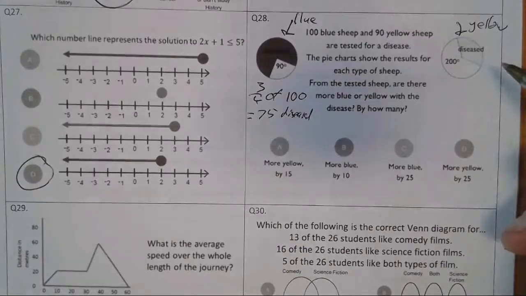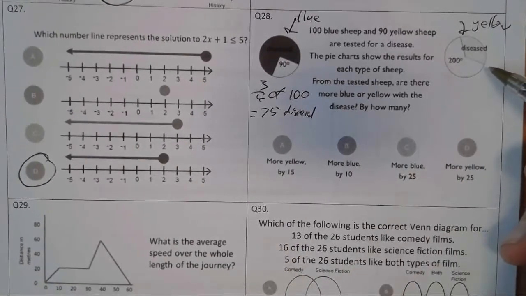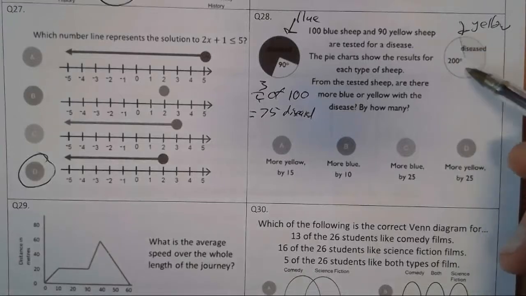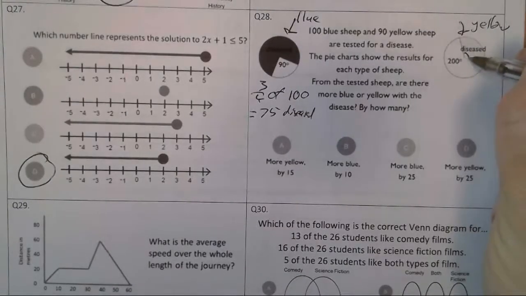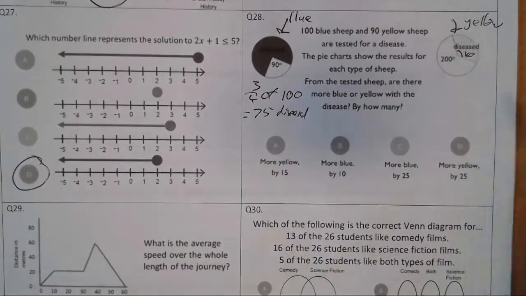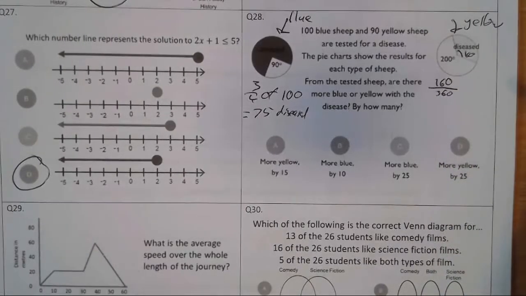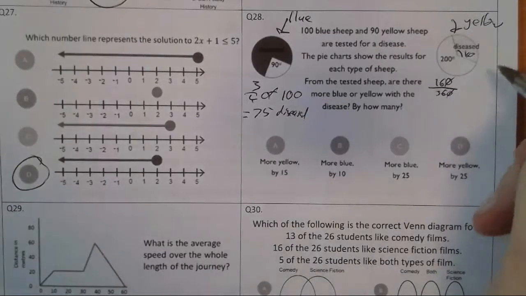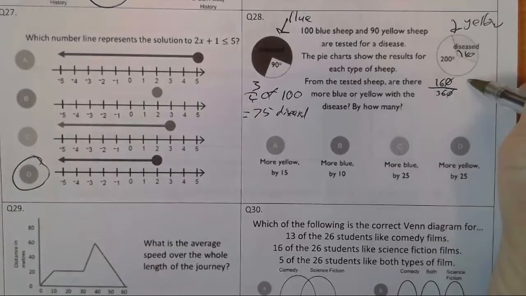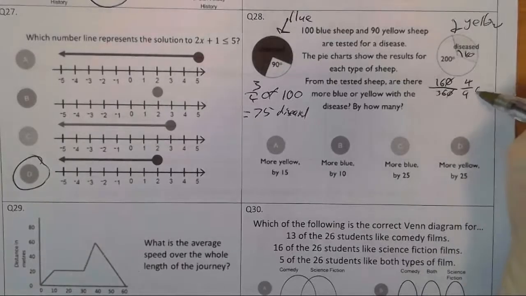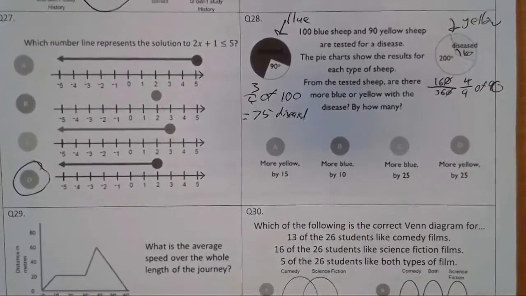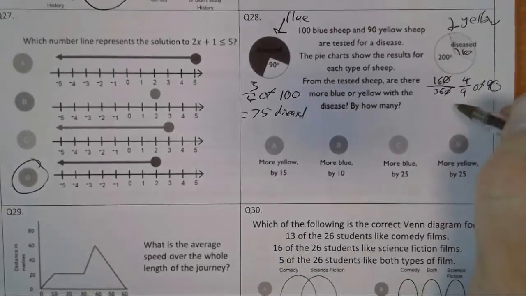And with this one, I've got just that bit there which are diseased. So with 90 sheep, I've got this amount. Now that amount there has to be 160, because that's 200 degrees there. So it's 160 out of 360 which are diseased. So I can simplify that down. I can divide by 4. So that gives me 4/9. So 4/9 of 90 of these are diseased. So 4/9 of 90 is 40.